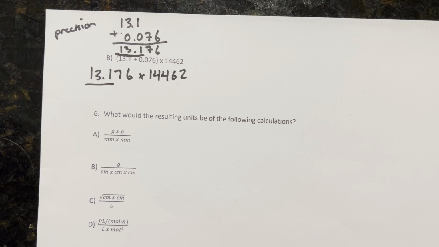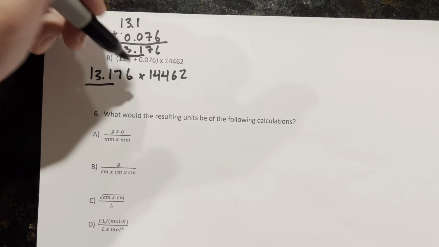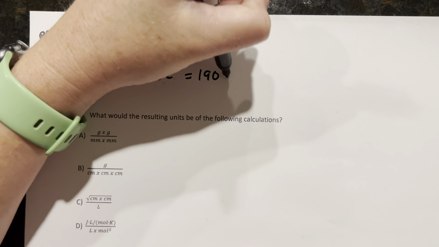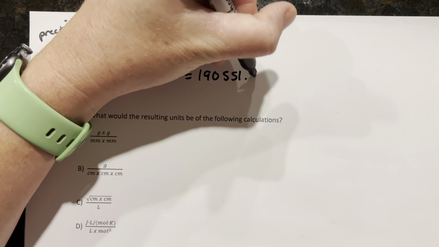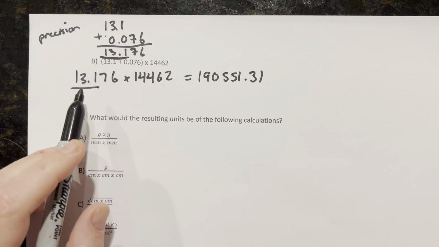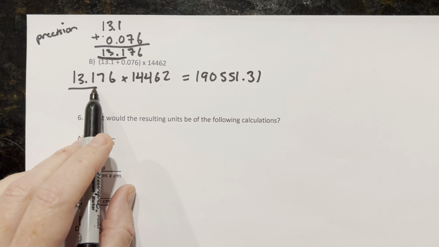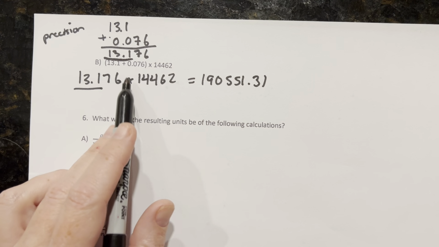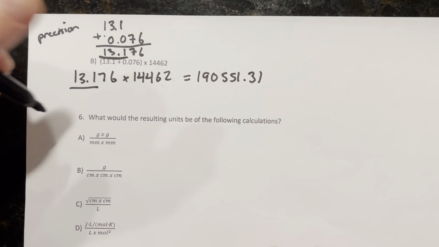13.176 times 14.462 gives me 190,551.31. All right, so this one we knew up to the tenths place, which told us that we knew those 3 sig figs. And that's important because now we multiplied or divided. Now we're looking at sig figs, right?